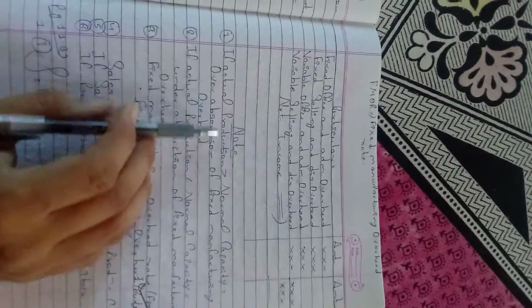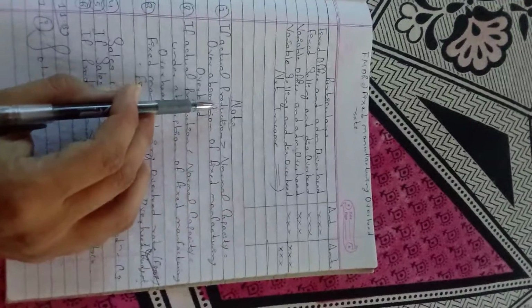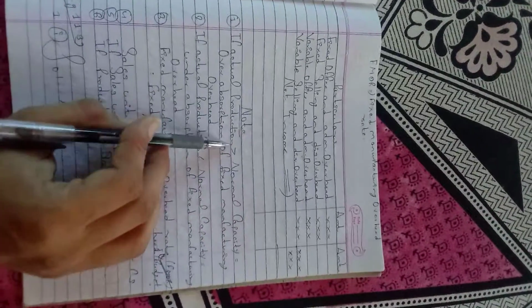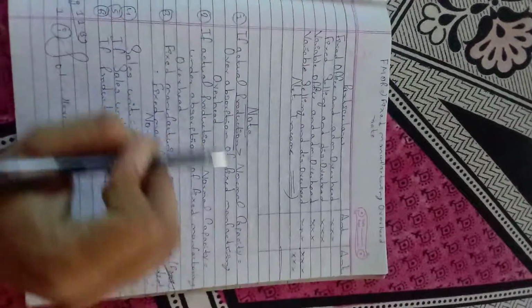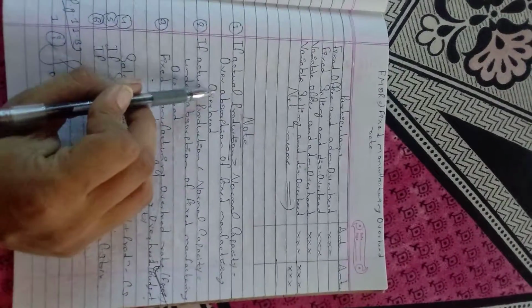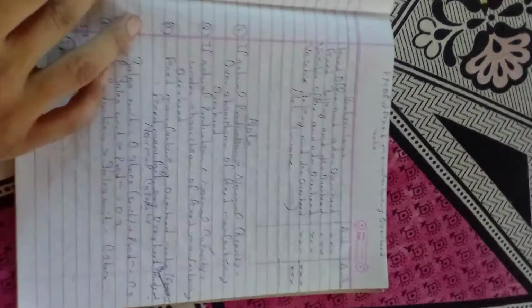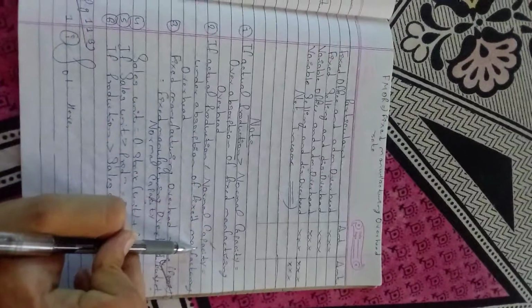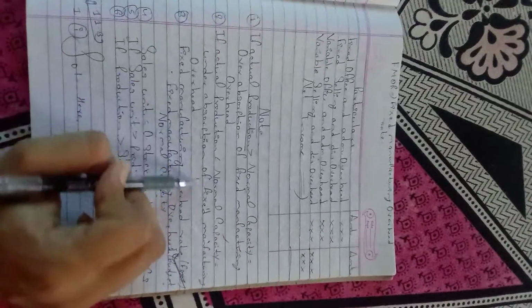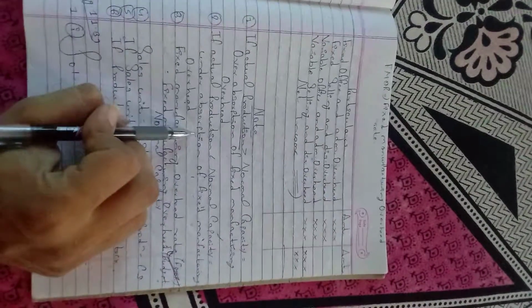So we can see some notes here. If the actual production is greater than normal capacity, that is over absorption of fixed manufacturing overhead. If production is less than normal capacity, then it is the under absorption of fixed manufacturing overhead in absorption costing.